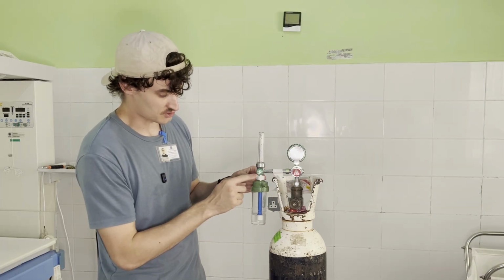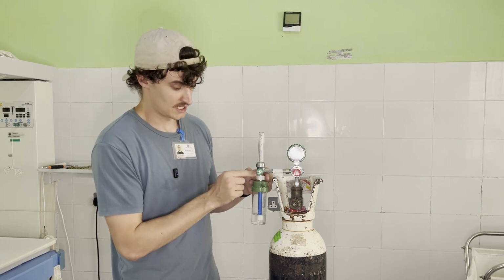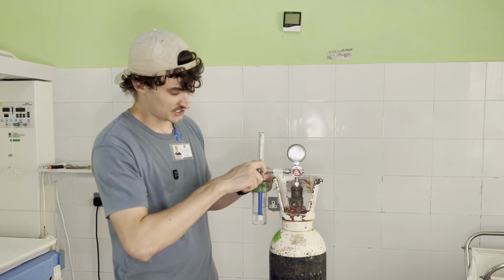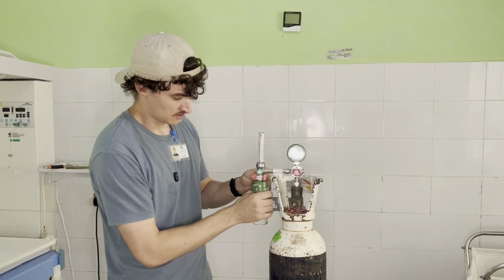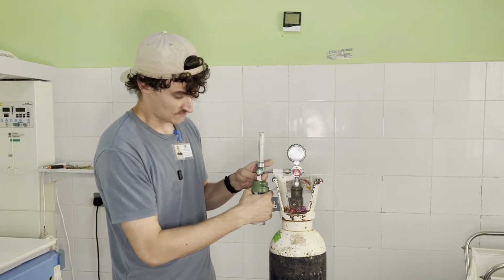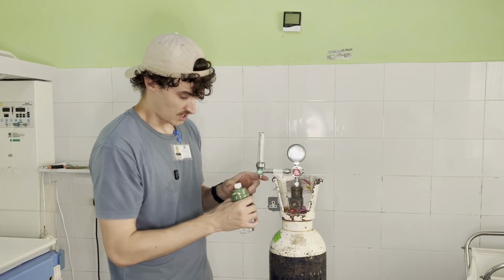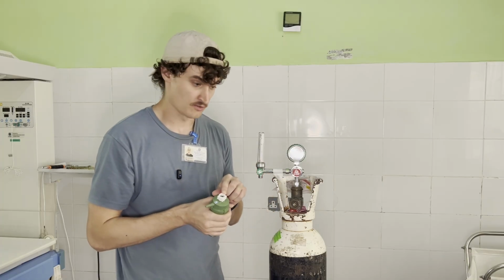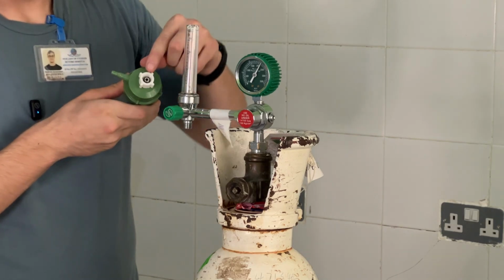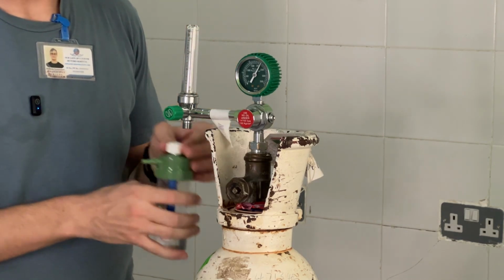Additionally, many times there's supposed to be a rubber ring seal in this white portion as well that attaches the canister to the rest of the regulator. So there's supposed to usually be a rubber seal inside of here. I don't know if you can see in there, but there's a rubber seal. So you want to make sure that's in place as well.